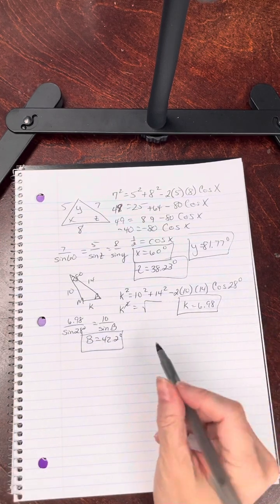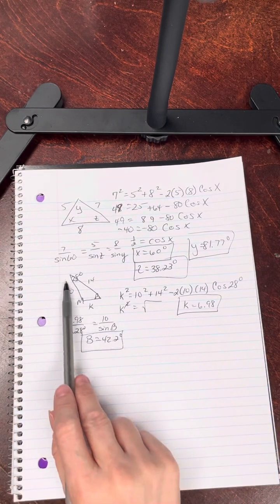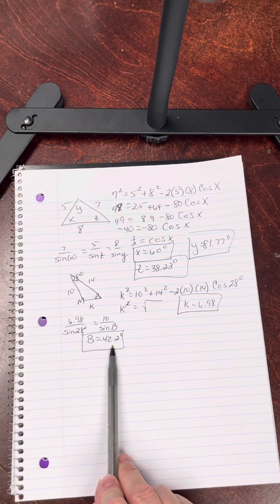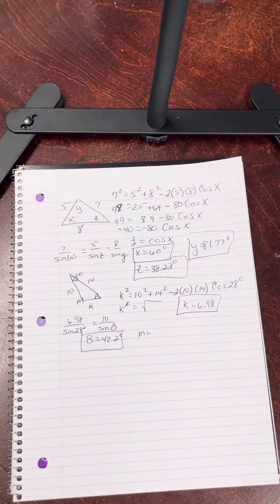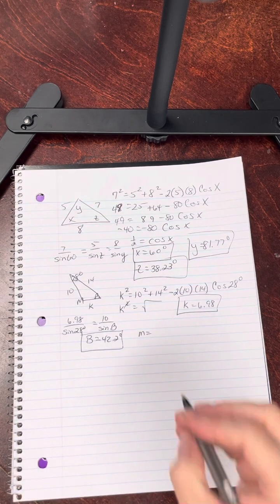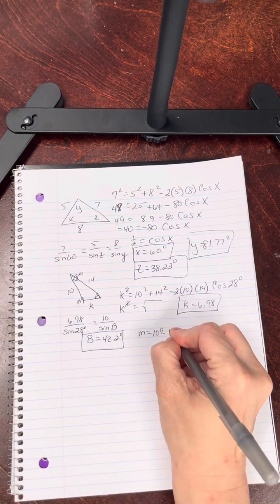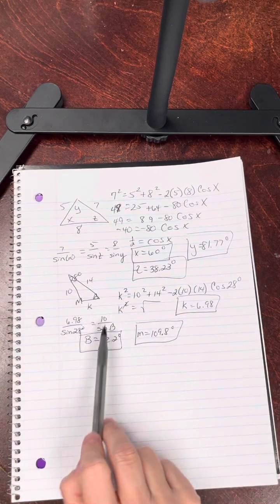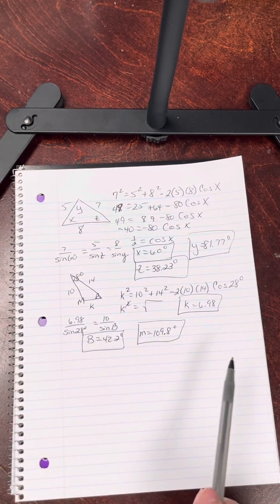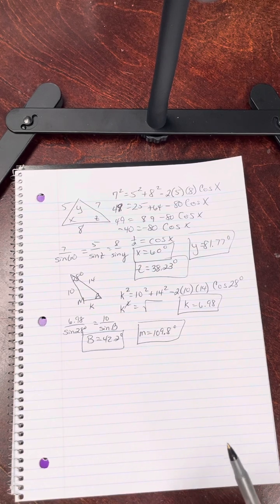And then I can do the 28 plus the 42.2 subtracted from 180 and get that the m is obtuse. And so it should be coming out 109.8 degrees. I could have done another law of sines to have accomplished it. I'm just trying to give you the quickest and fastest way to accomplish all of these examples.